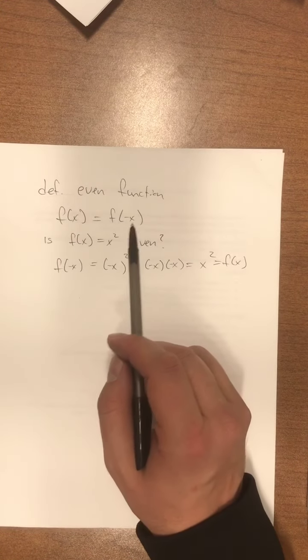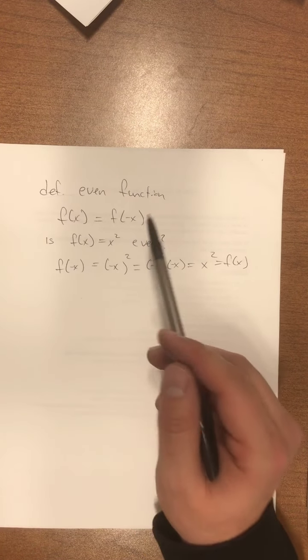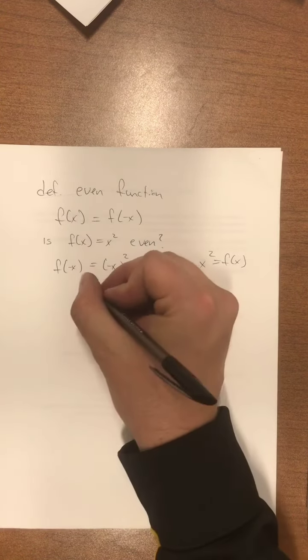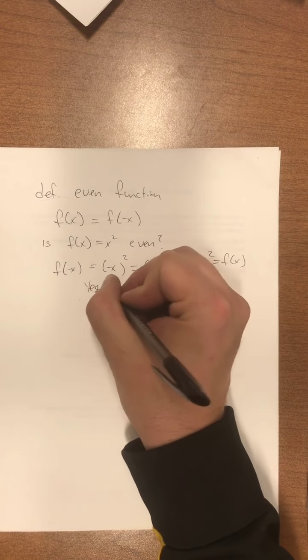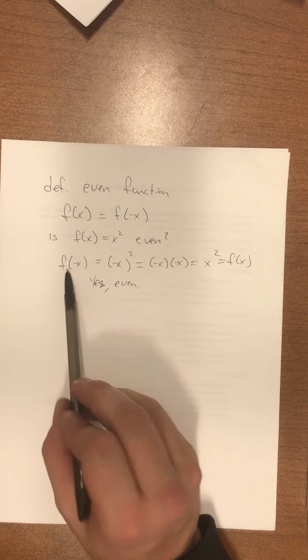So if the original is the same as the output when you input negative x, then it's an even function.